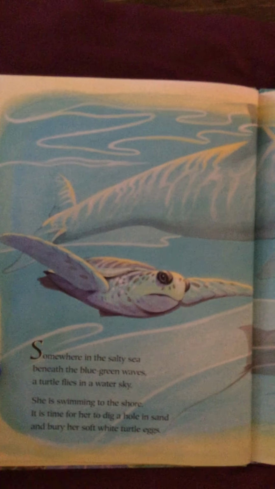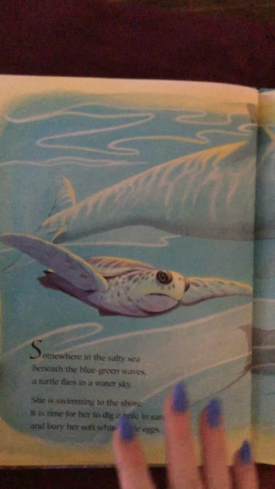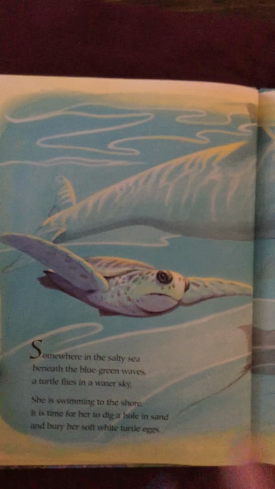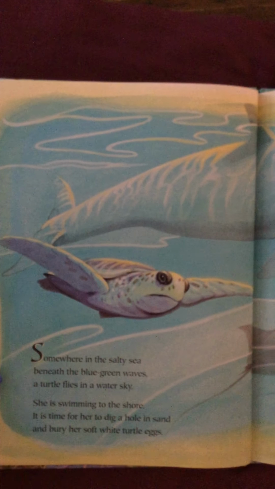So the very beginning of the text starts with the exposition. Remember, the exposition in a text tells us some background information about the habitat of the creature, or the setting in this case, which is the habitat of the creature. It also tells us a little bit about the character, in this case, the animal.